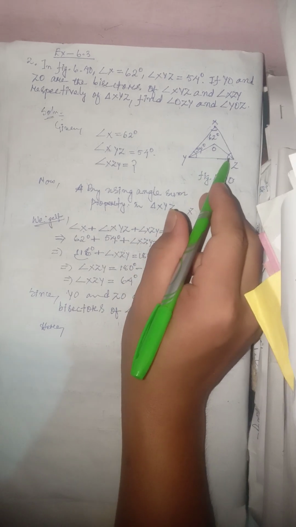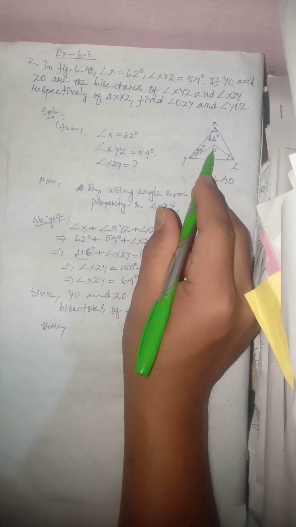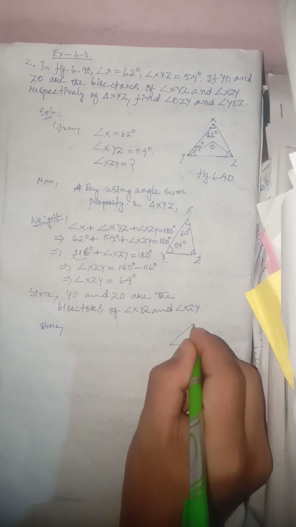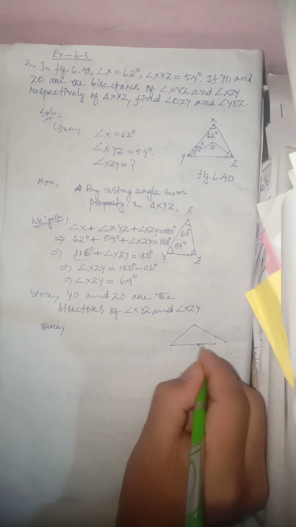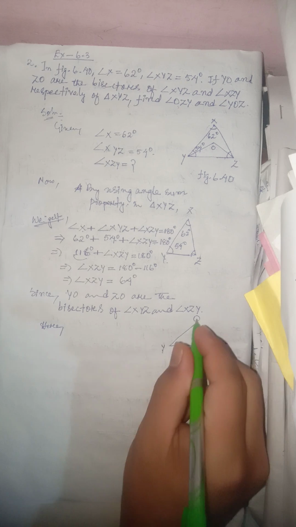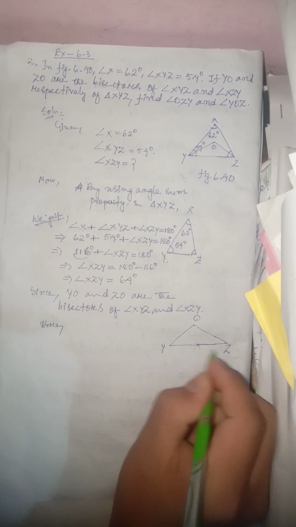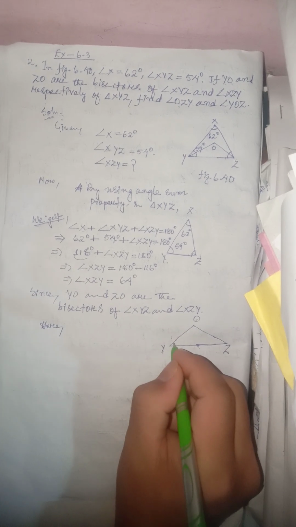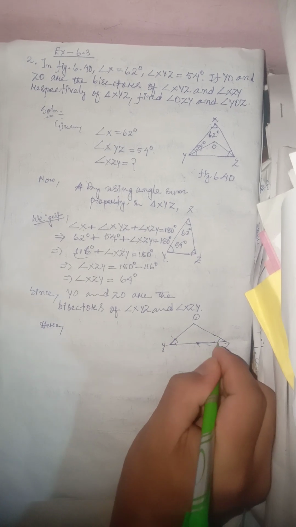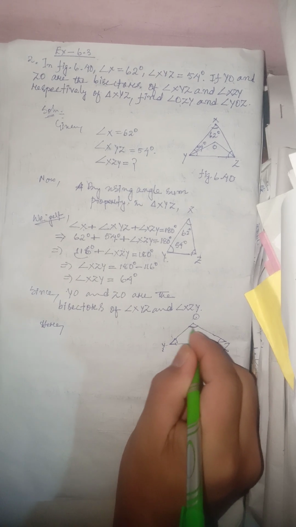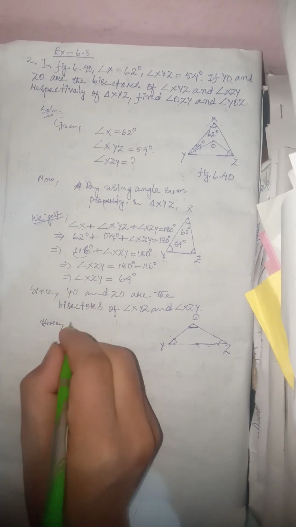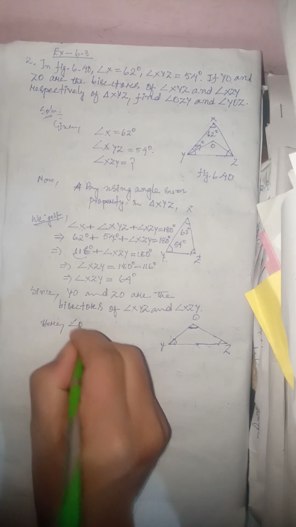Now, as we already got the value of Z, our task will be this part. This is Y, this is O, and this is Y and this is Z. As we have here 54, let us make it half so that the value of O, Y, Z can be found. Before this, let us try to find the value of angle OYZ.